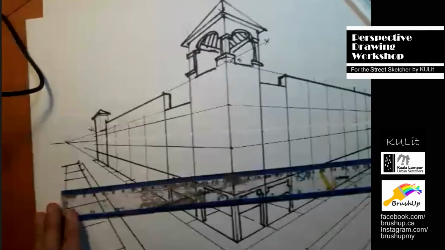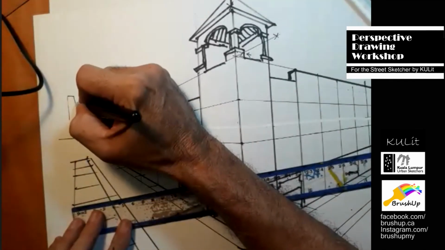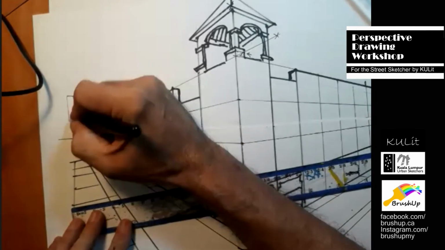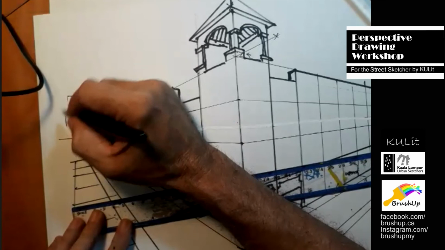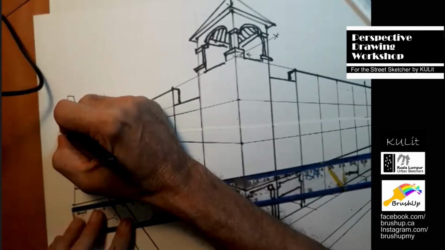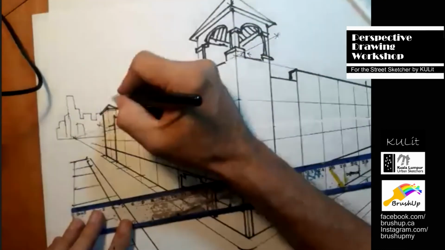And of course, if you're in the urban city center, you're going to be seeing a lot of this, in fact. When buildings are far away, you don't see very much of the perspective because they're far. They're very flat. Okay?